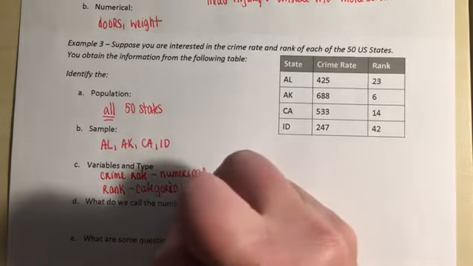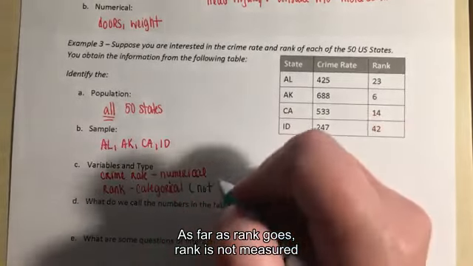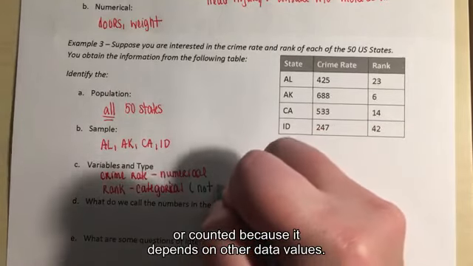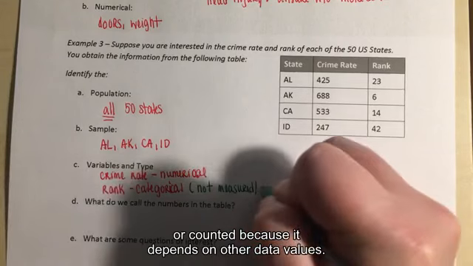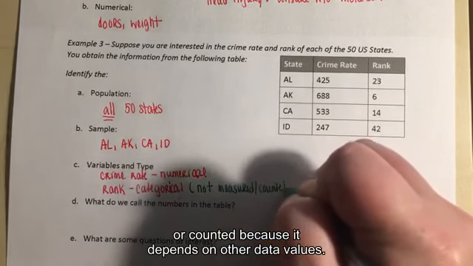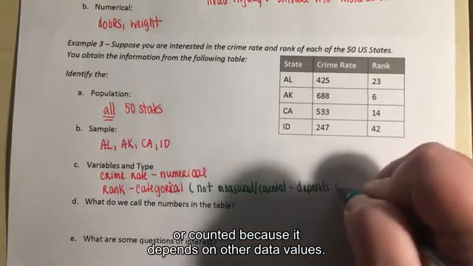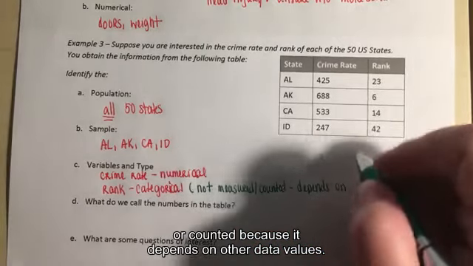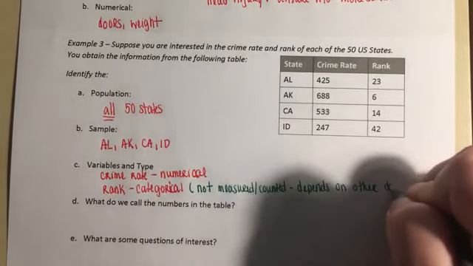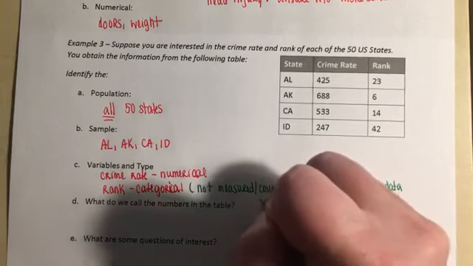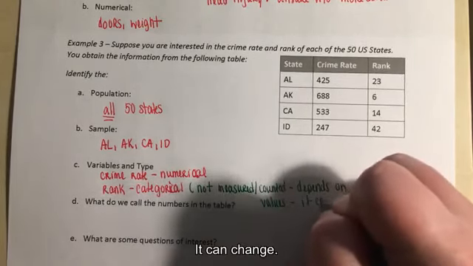As far as rank goes, rank is not measured or counted, because it depends on other data values. It can change.